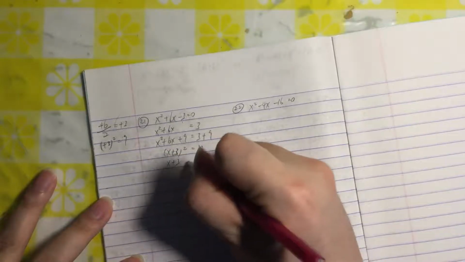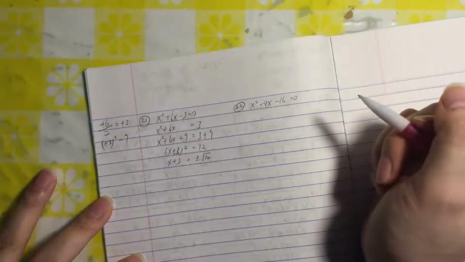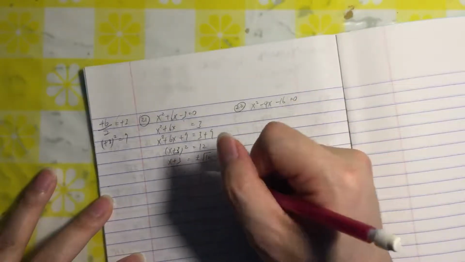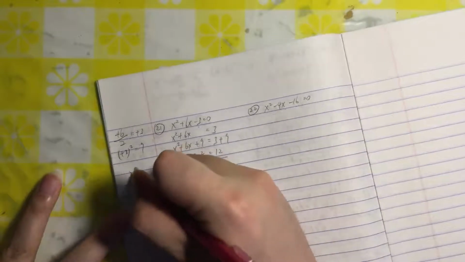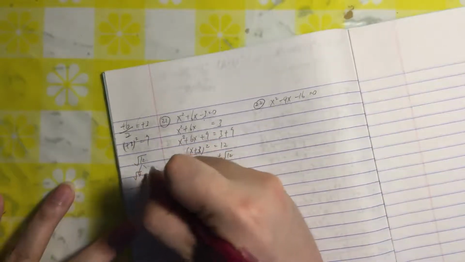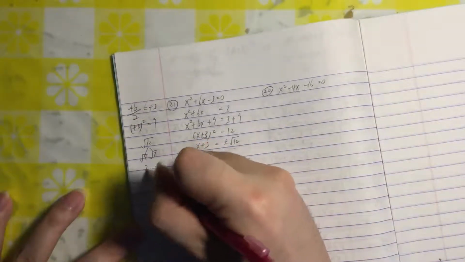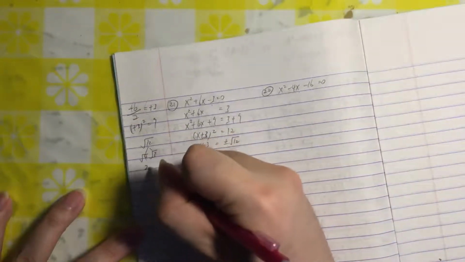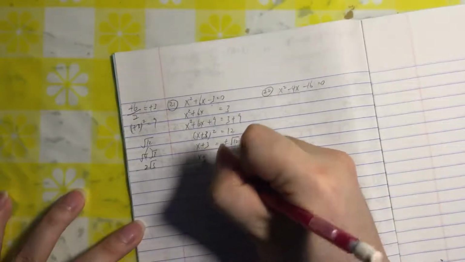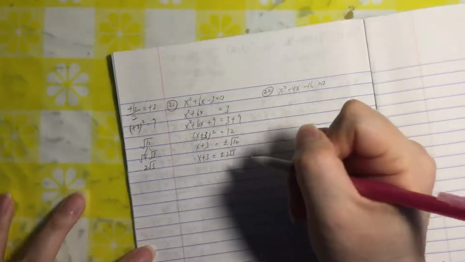So I get x plus 3 equal to plus or minus square root of 12. When we take the square root, always add the plus minus sign. Next, simplify the square root of 12. Square root of 12 can be written as square root of 4 times square root of 3. And we know that square root of 4 is 2. Square root of 3 cannot be reduced, so I leave it the way it is. So we get x plus 3 equal to plus or minus 2 square root of 3.